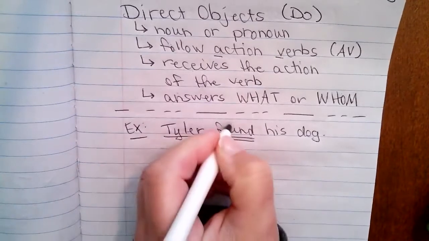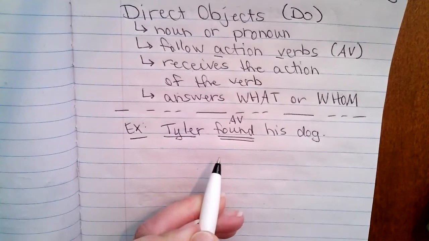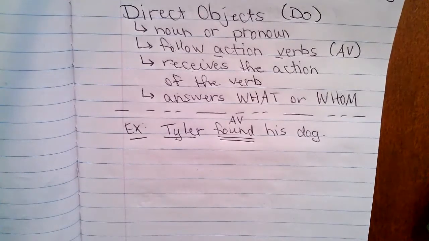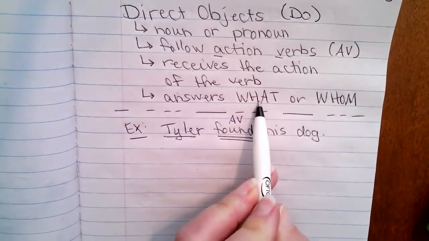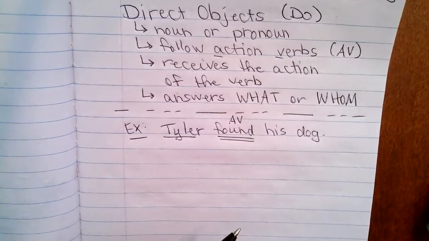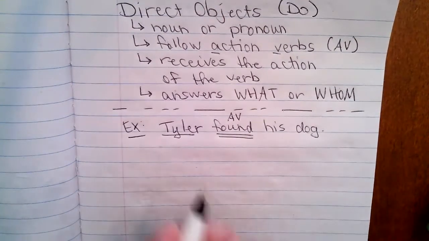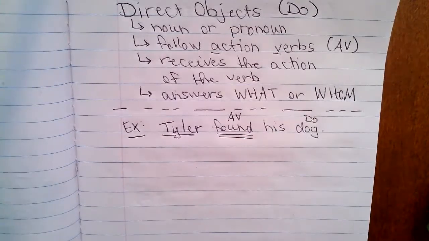Well, found is an action verb. Now we are going to find out if it's followed by a direct object because we're going to ask ourselves, Tyler found what? We kind of did this yesterday talking about complements. Tyler found what? He found his dog. So dog is the direct object here. So Tyler found his dog.